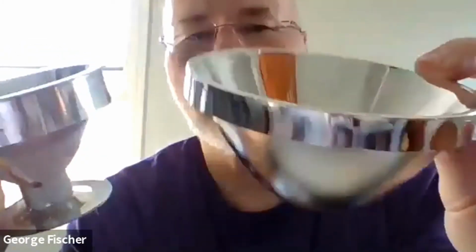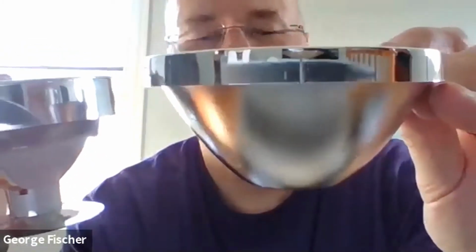So the special thing about a parabola is that there's a point in the parabola where if light starts at that point and hits the parabola, it's going to come out in a straight line. So if you have a flashlight, like this one here, I can move it.